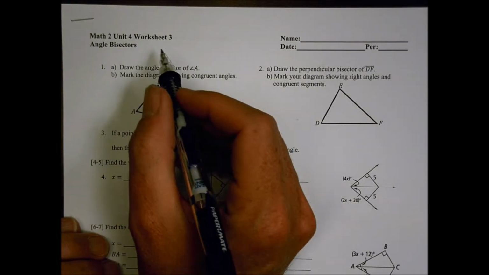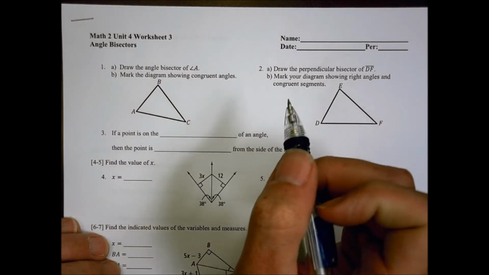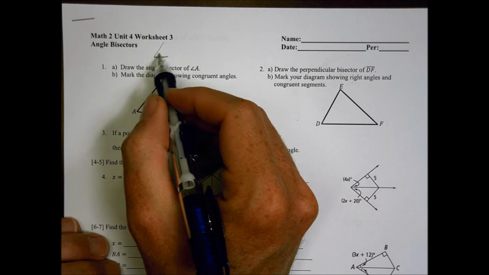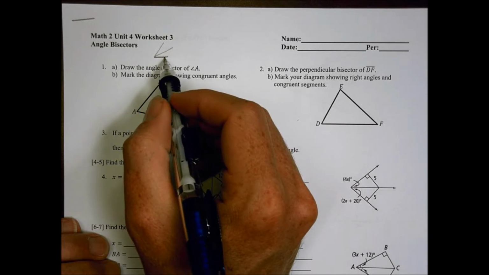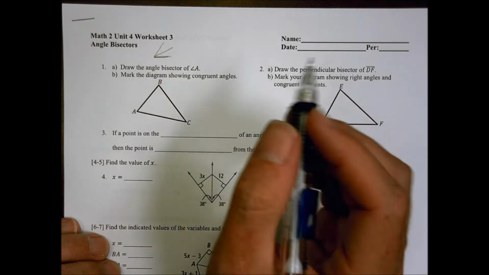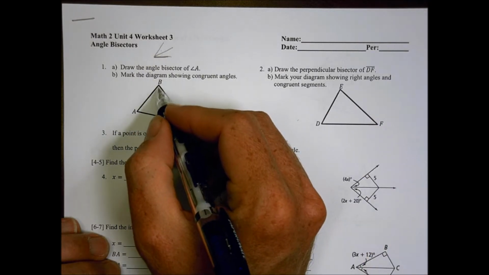Hey, this is Math 2 Unit 4, worksheet number 3, looking at angle bisectors today. Angle bisectors are lines that take an angle and chop it up. We're going to bisect it into generally two equal parts. Okay? So we're going to draw a bisector first of all of angle A.